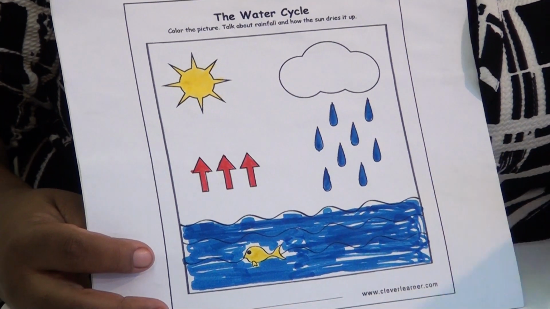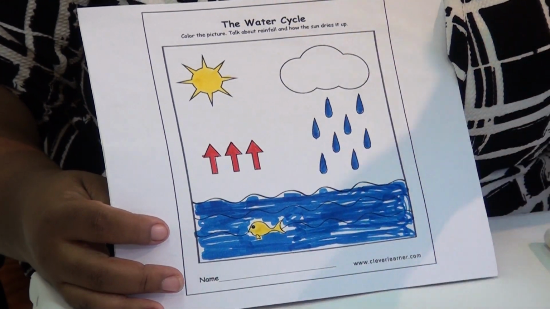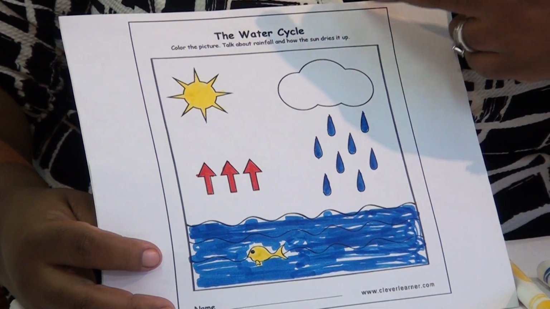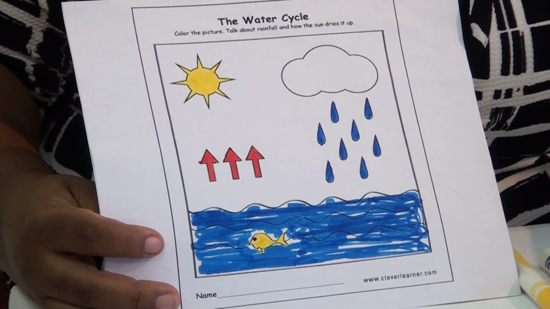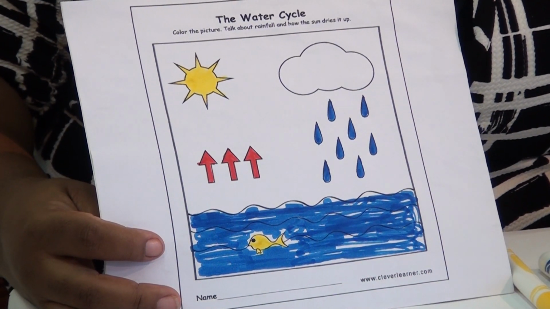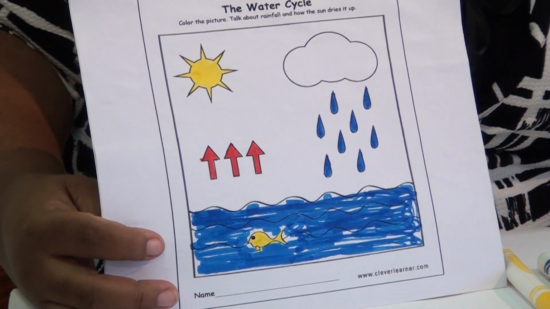So we're talking about the water cycle. We just colored a diagram of the water cycle, or a picture of the water cycle, and we're going to talk about it. So first we say the rain will fall, right? Precipitation. The rain will fall. It will go down, won't it? Then it will maybe go into the sea, the lake, the river. Maybe just fall on the ground.